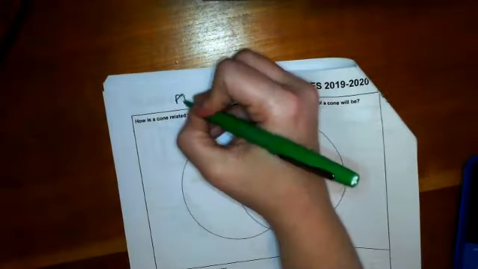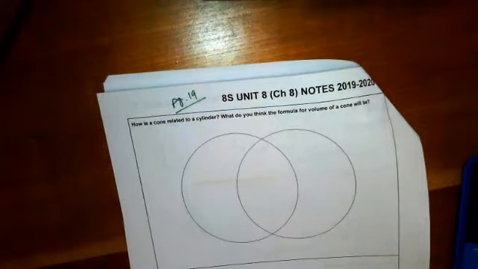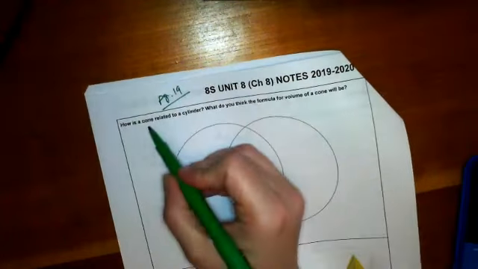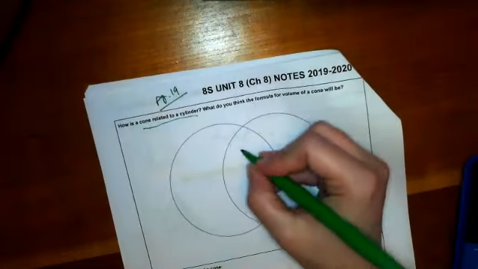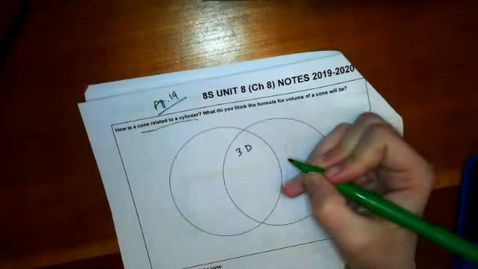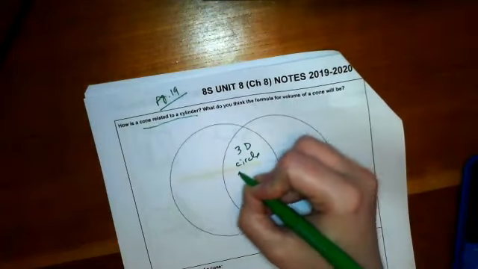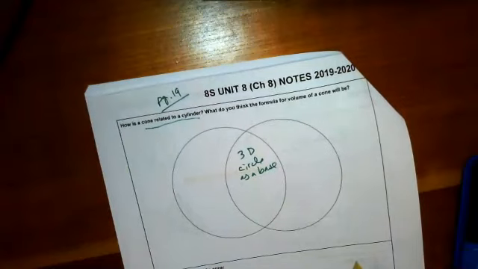We're on page 19 now, in case any of you are having a hard time seeing. Sorry about that. We are going to be doing how a cone is related to a cylinder. We did a cylinder last week. What they have in common is that they're both 3D, and they both have a circle as a base.